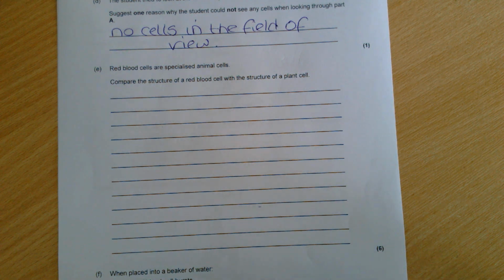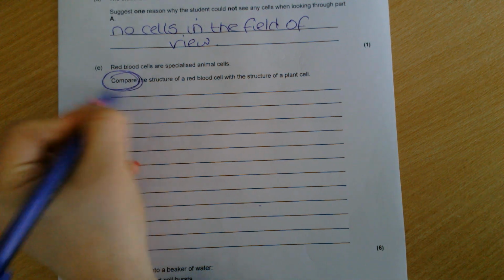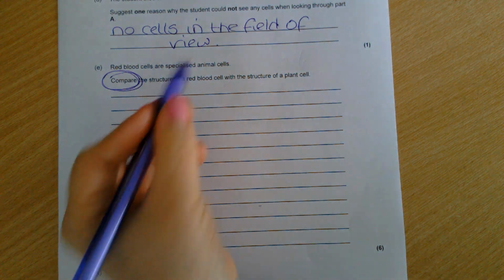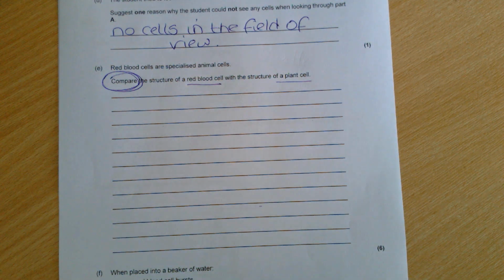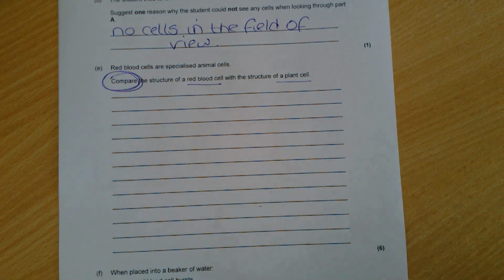Okay, red blood cells are specialised animal cells. Compare the structure of red blood cells with a plant cell. So the command word in this one today is compare. So you know we can have describe, explain, evaluate. This is compare. Okay. This one, even though you'd get it and think, oh my god, this is amazing, I've got a compare question on cells, it is a tricky one.